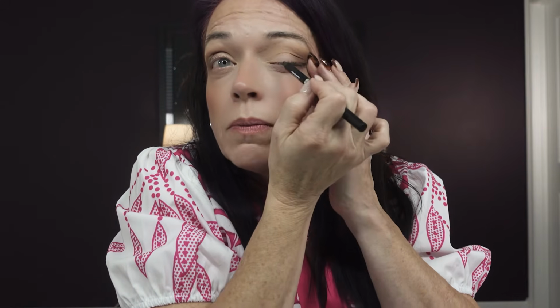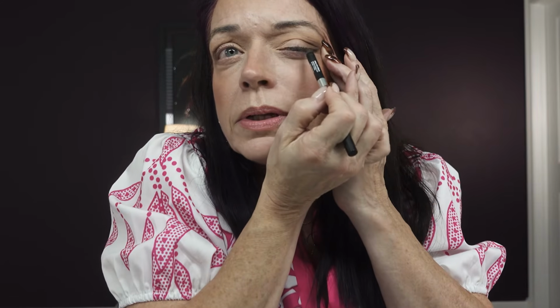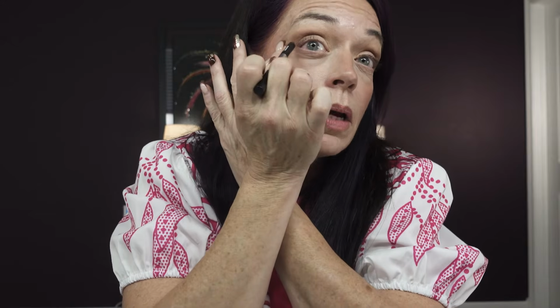So let me, it's actually easier for me to look in the big mirror because behind the camera, you guys, I have one of those huge Hollywood style vanity mirrors, but the lighting on it is too harsh for the camera, so I don't actually use the lighting in that mirror. The thing that stinks is because I can't get right up close to it, so I can't completely see what I'm doing. So let me go ahead and do this eye.